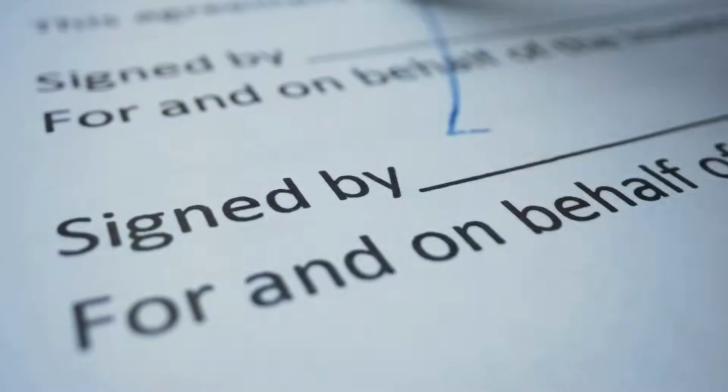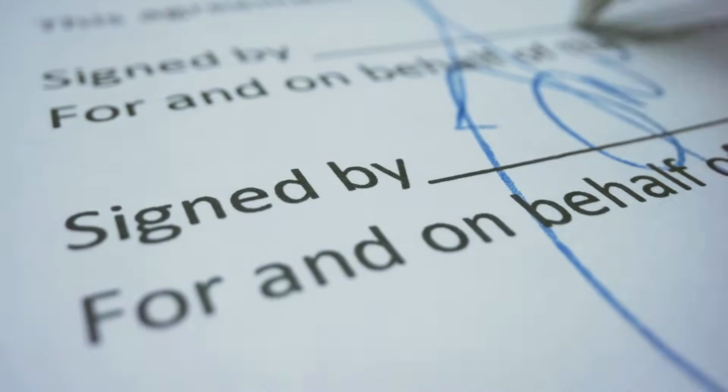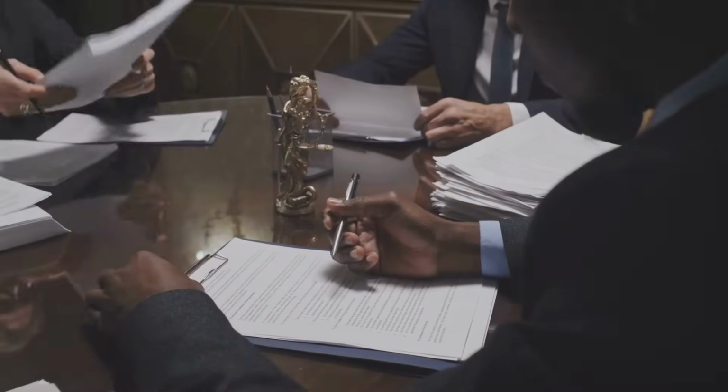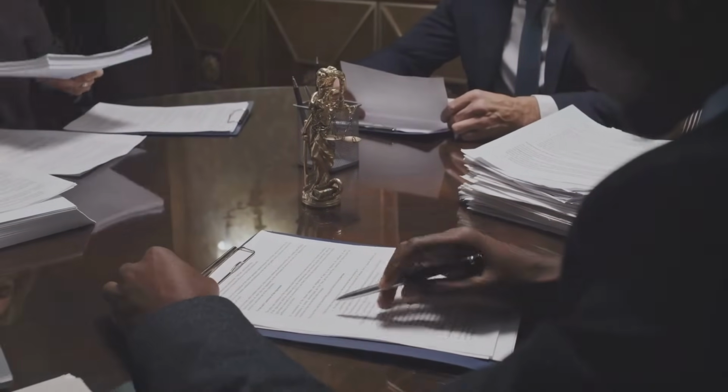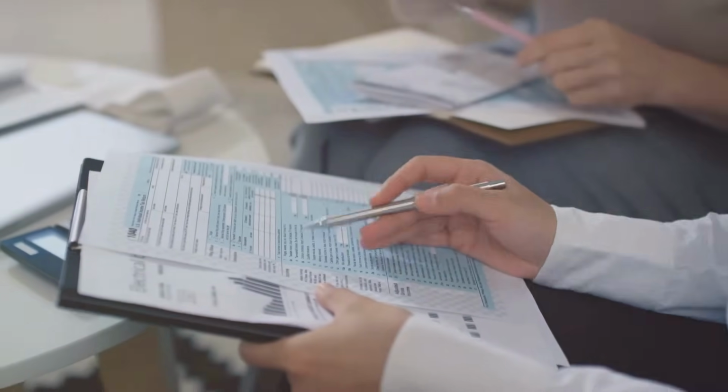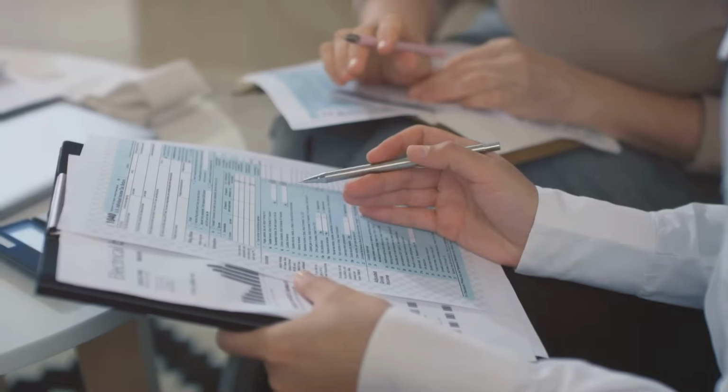You will also need to cancel any business licenses, permits, and close all corporate bank accounts. After all these procedures are finished, you have the legal obligation to maintain these records for 6 years. This includes financial statements, tax returns, and dissolution documents.